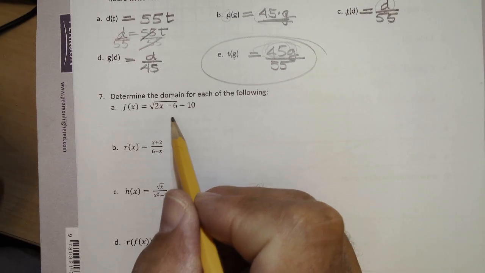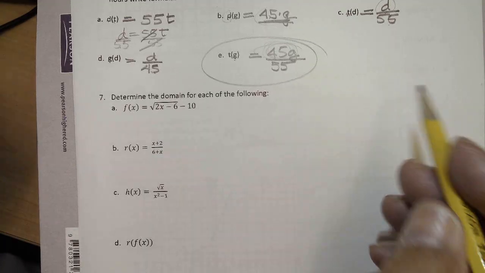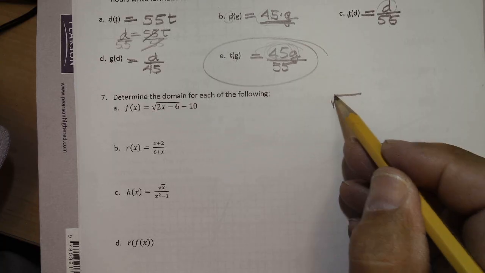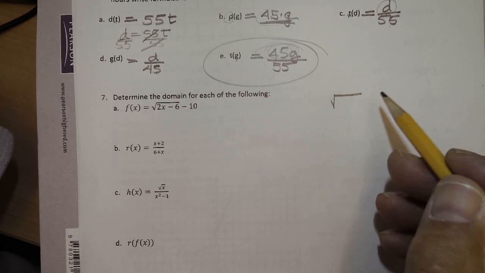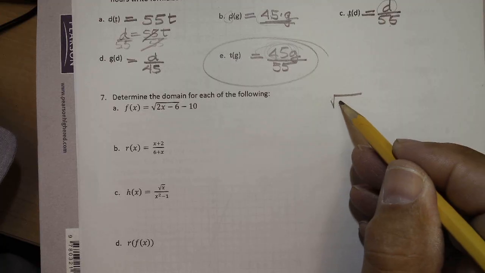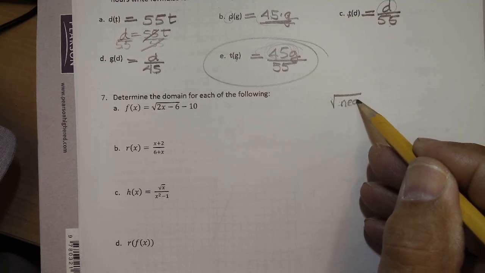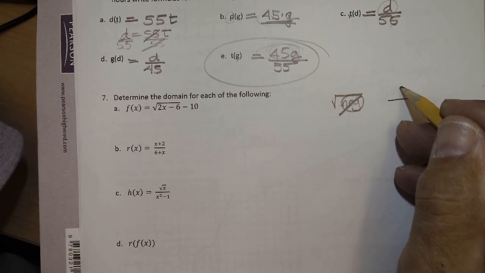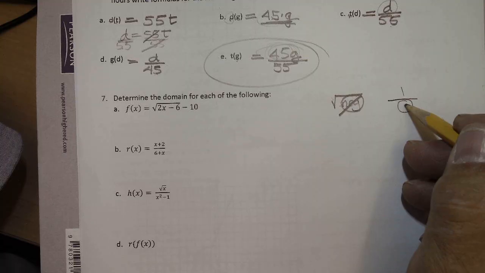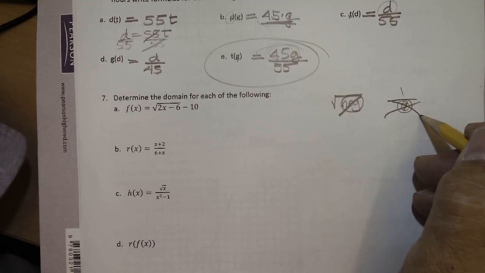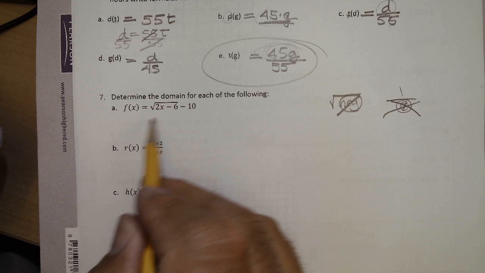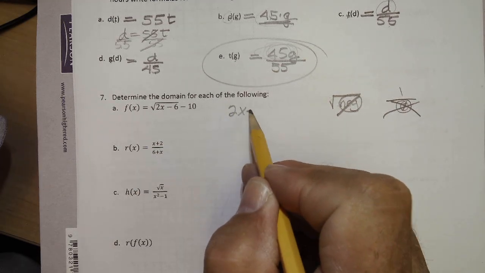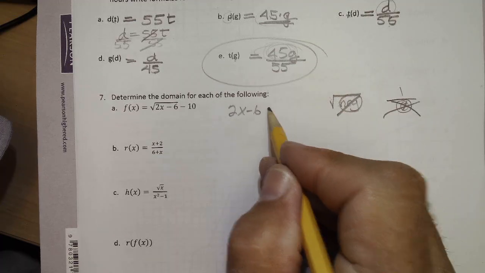7. The two things you've got to watch out for are even roots, like square roots, or fourth roots, or sixth roots, not cube roots or fifth roots, being negative. No negatives. Don't have a negative thing underneath. Or division by 0. There's no division here, but there is a square root. So the 2x minus 6 can't be negative.